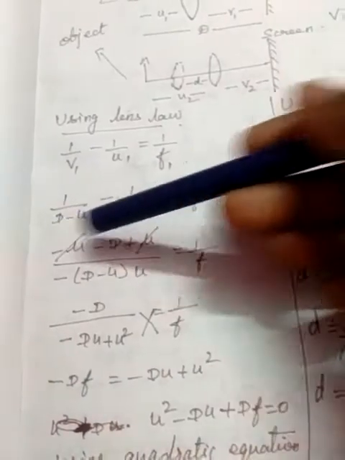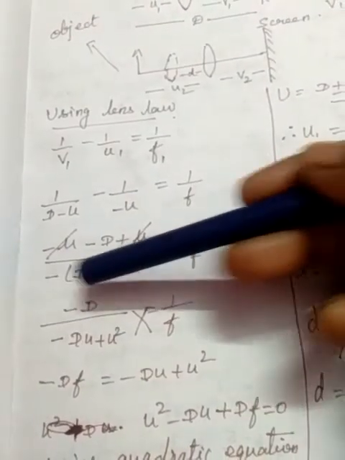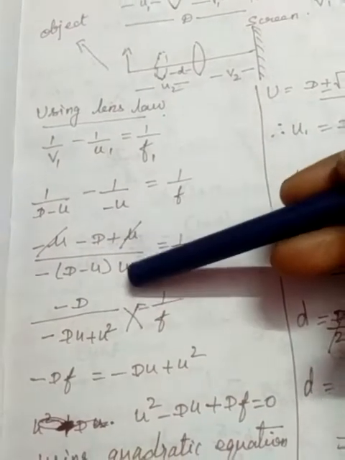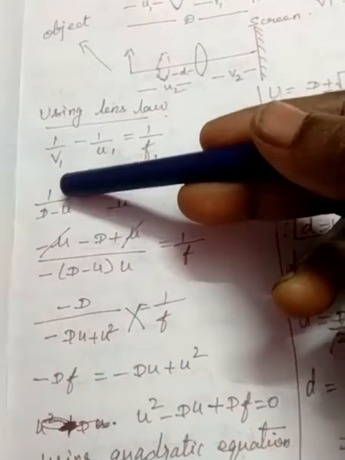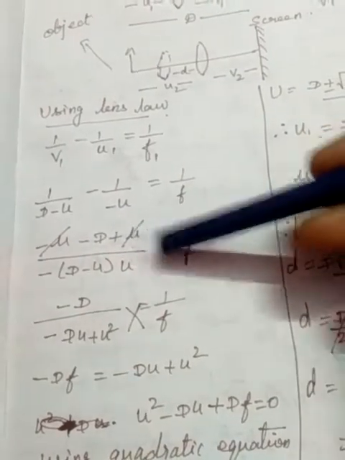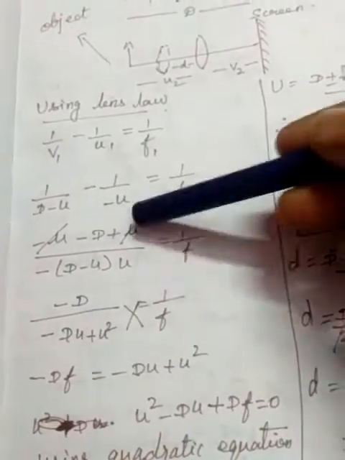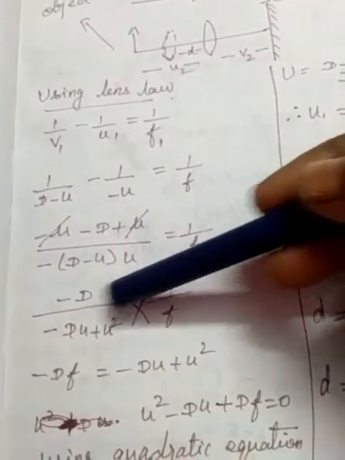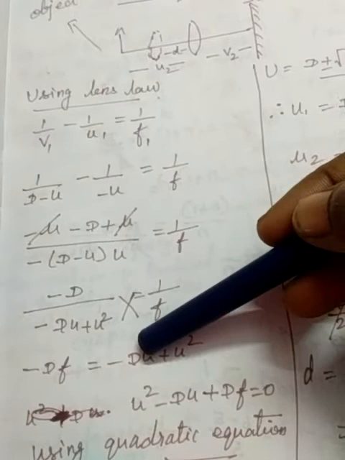After that you take the LCM. When you take the LCM, the minus you take out. d minus u into u. So here you multiply d minus u on both sides. Here you multiply both sides by minus u, right? So minus u plus minus u minus d plus u, the minus and plus cancel, right? So the balance there is minus d divided by minus du plus u square.